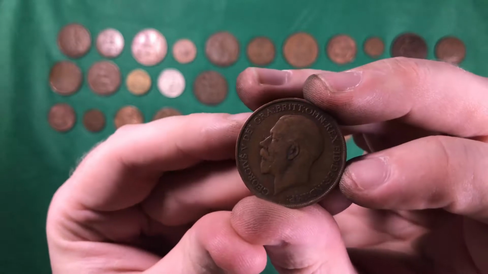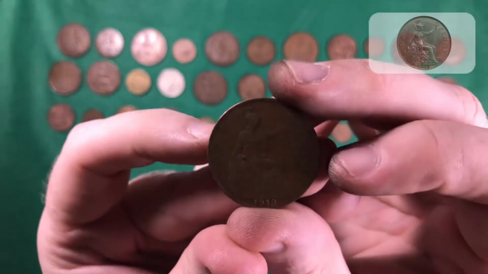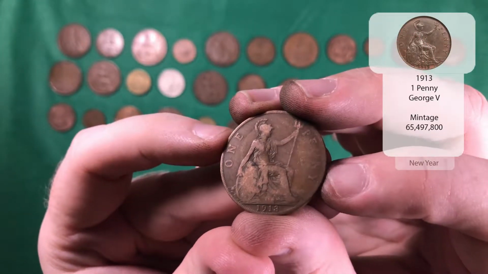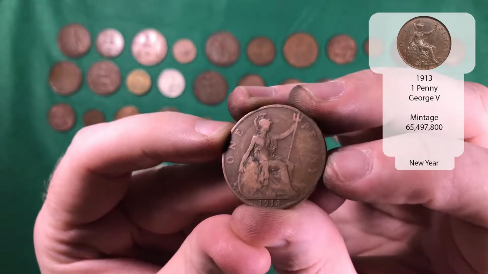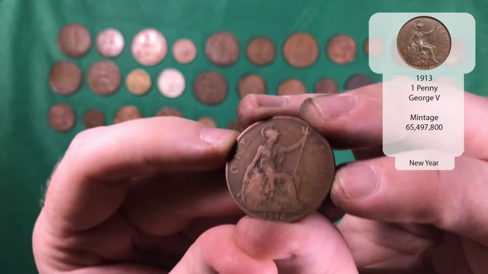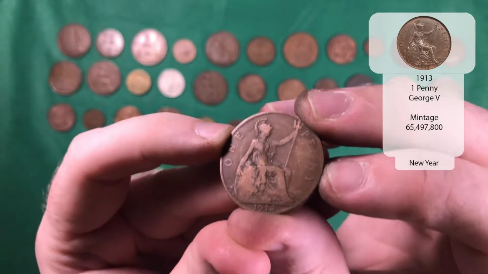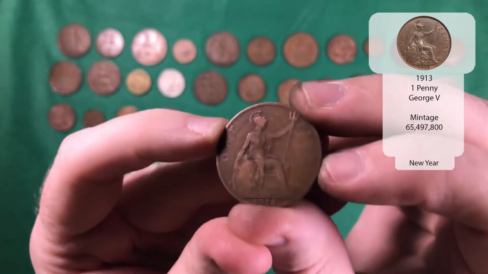And we have another George V. And there we go, it was a 1 penny from 1913. I think actually that's one that we're missing, so I think with that one we've filled a page. I'll double check at the end of the video.